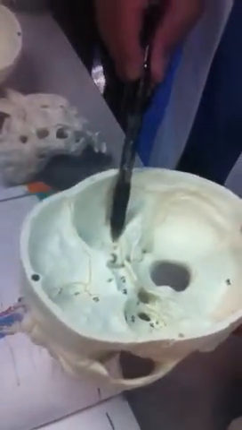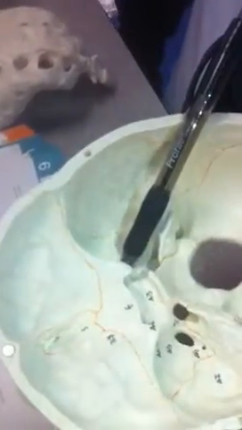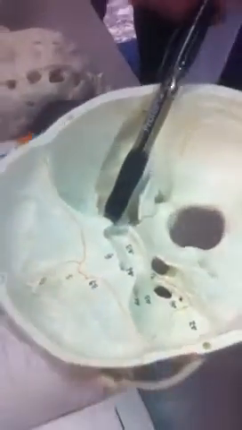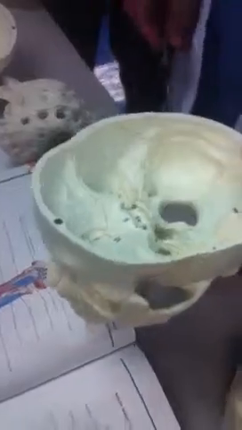And then there is a small one there called foramen, starts with S. Spinosum. That one is another one over there. Starts with R. Foramen rotundum, exactly. And then there is an opening there. Optic canal, exactly.